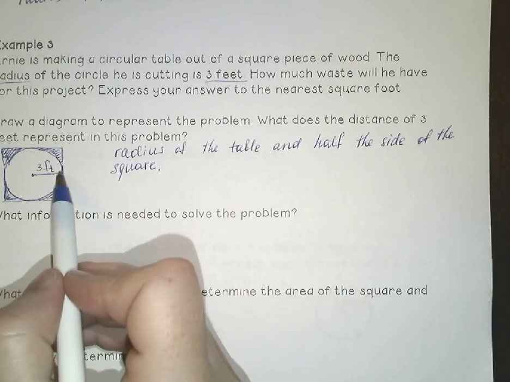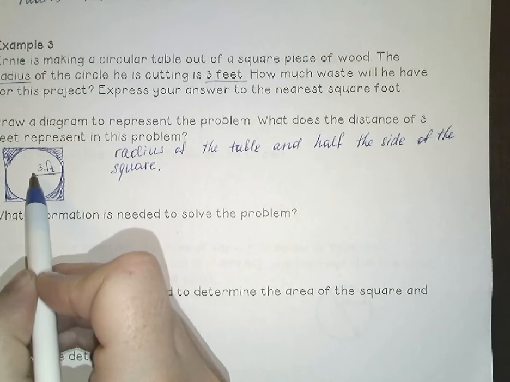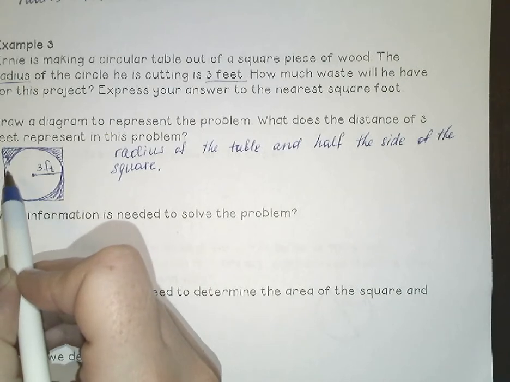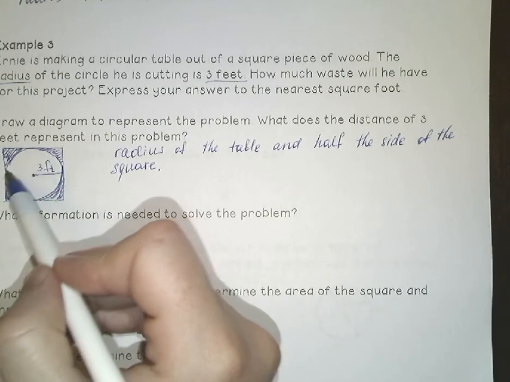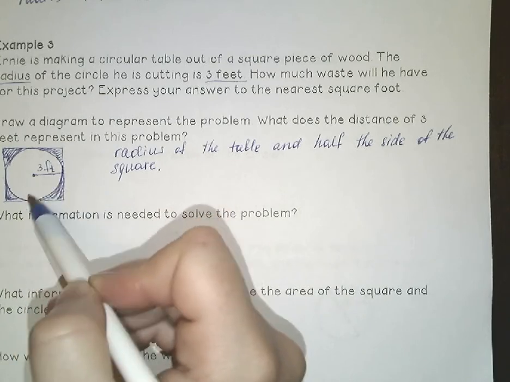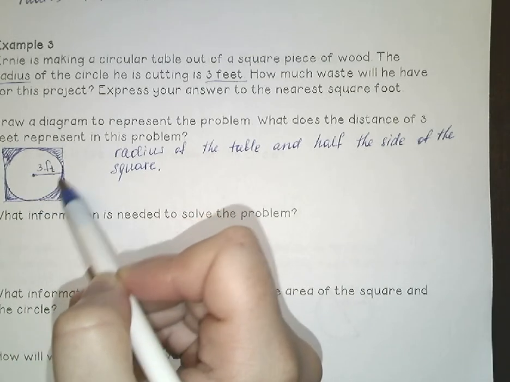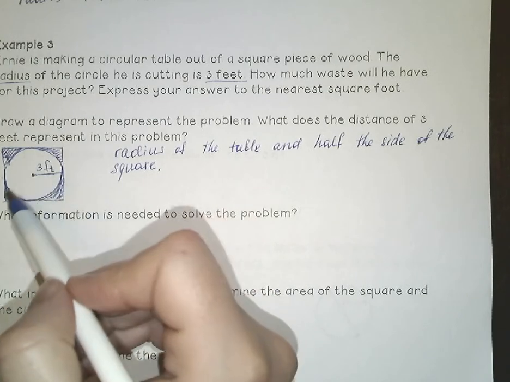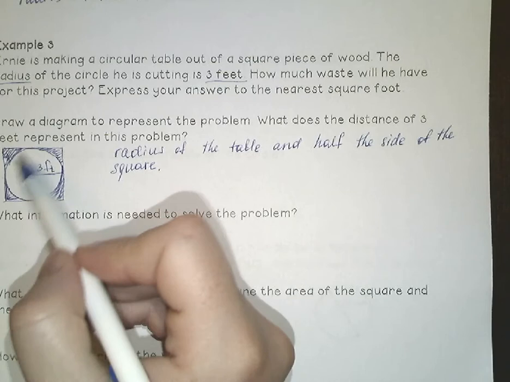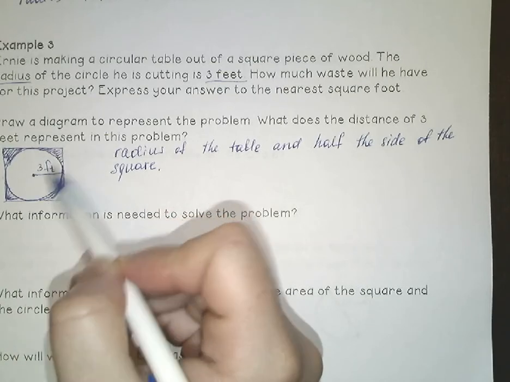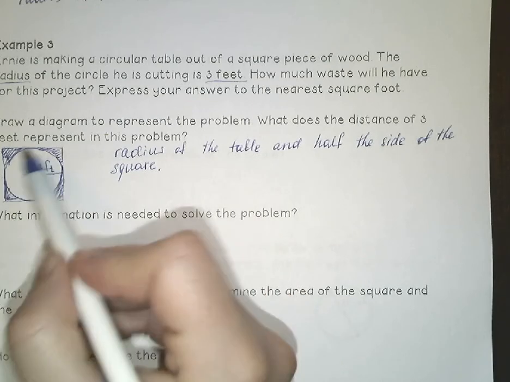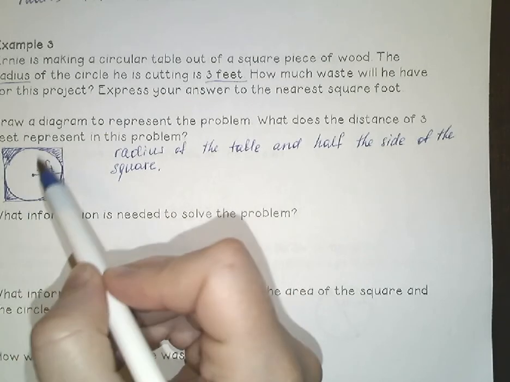So to find the full side of the square, I will need to multiply it by 2, right? Or what I want to do is to find the area of that circle. And another thing that I want to do is to find the area of my square. When I find both areas, I will be able to take away the area of the circle to find what is left.